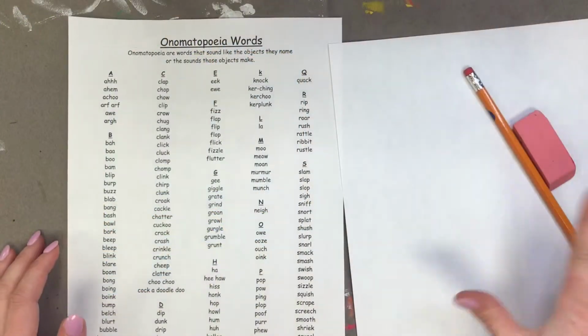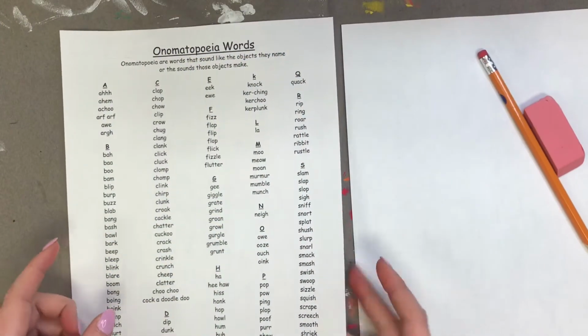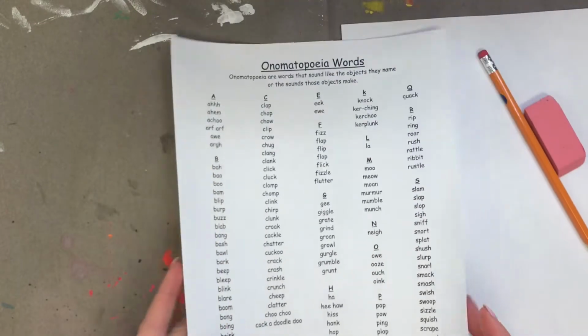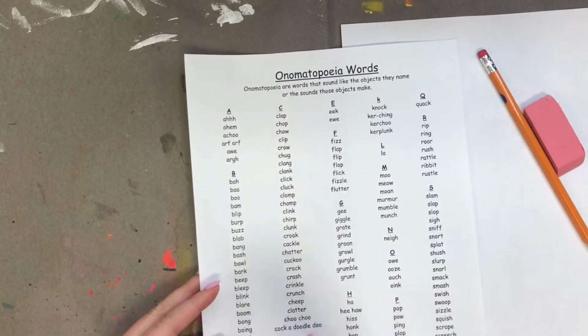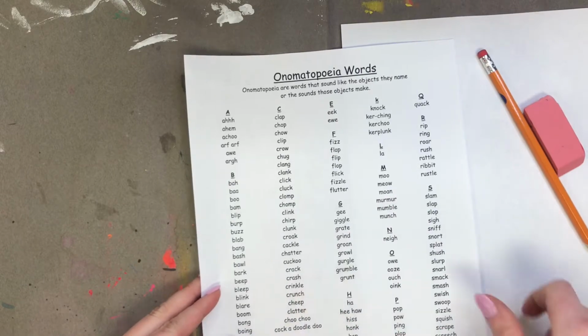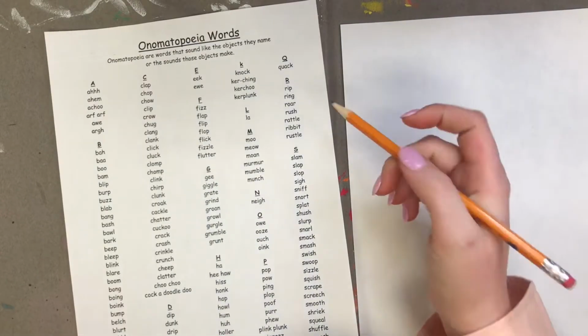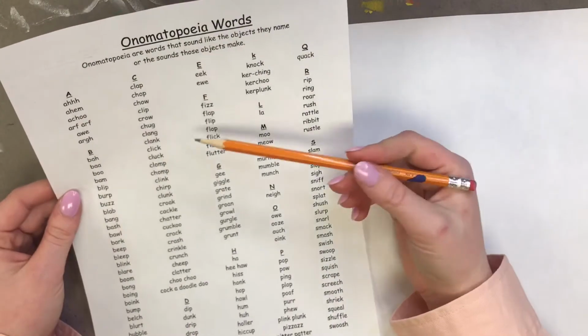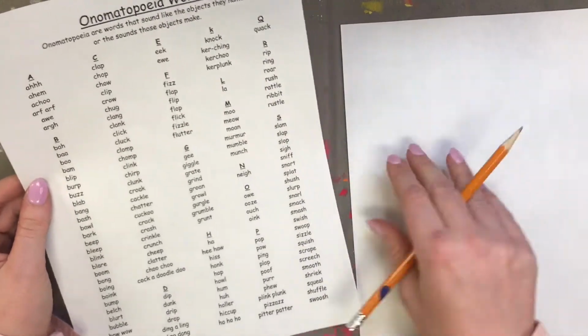Alright, so I have my paper, my pencil, and my eraser. I also have this sheet that I printed out that just lists a bunch of different onomatopoeias. You can find this sheet on our Google Classroom under today's date. So we're just going to go through, and I'm just going to see which ones stand out to me. And I'm going to write them down.